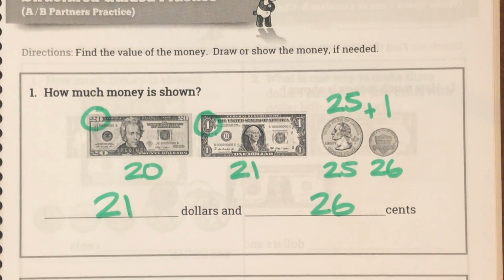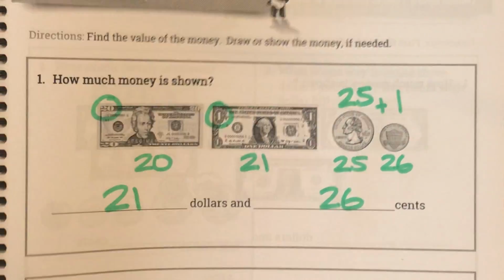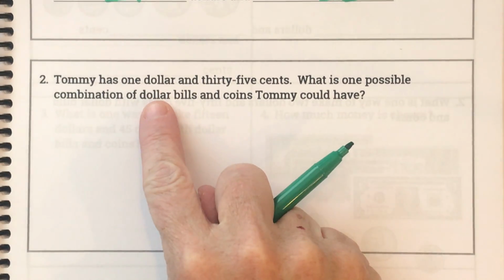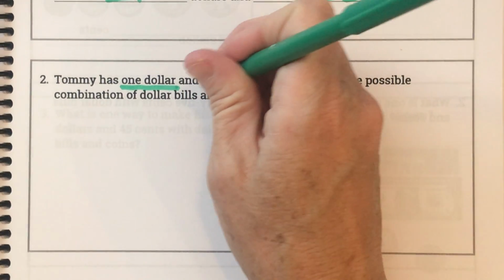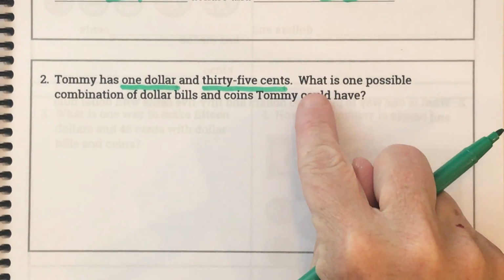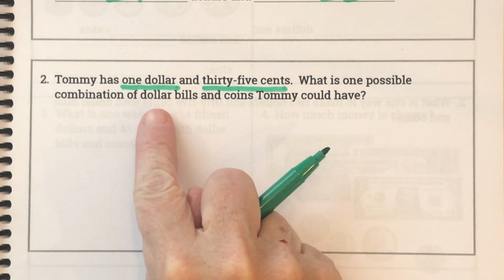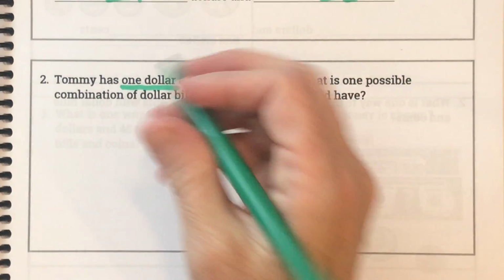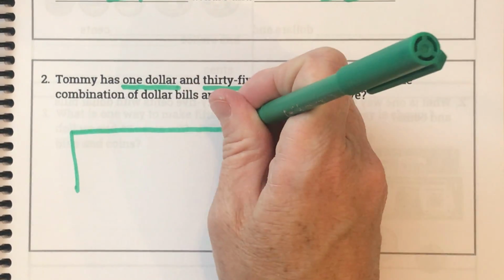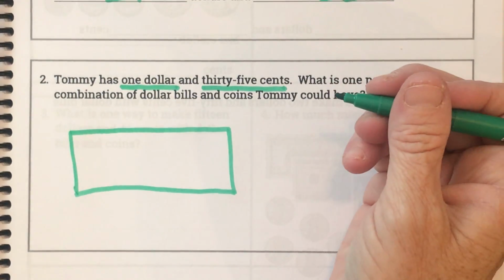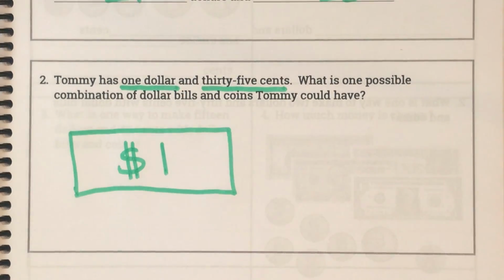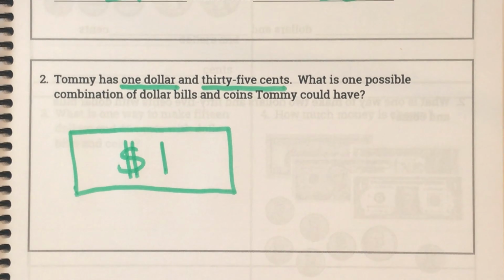Okay, let's look at our next question. Our next question says, Tommy has $1.35. Let's underline that. $1.35. What is one possible combination of dollar bills and coins Tommy could have? Well, for the $1, friends, he's just going to have a $1 bill because he can't have anything that's worth more than that. So let's put the dollar sign with a 1 in it. So he has a $1 bill.